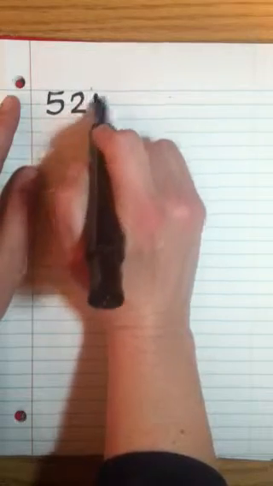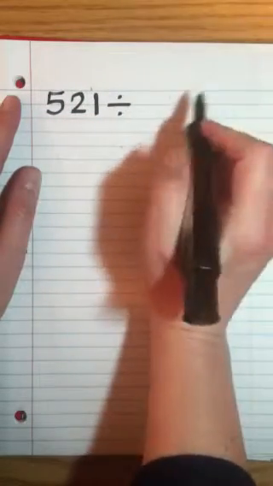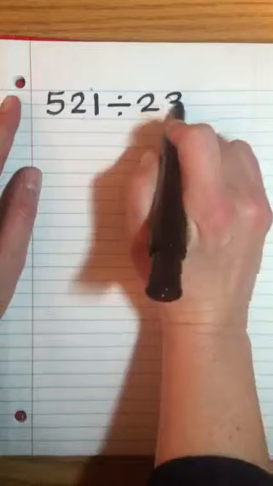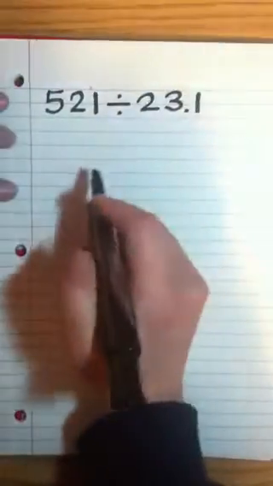Okay, our next question is a little bit longer because it asks us to round to the nearest hundredth. So the question we're given is 521 divided by 23 and 1/10.